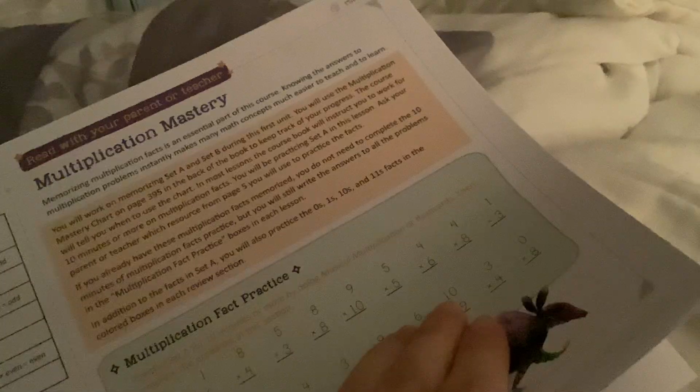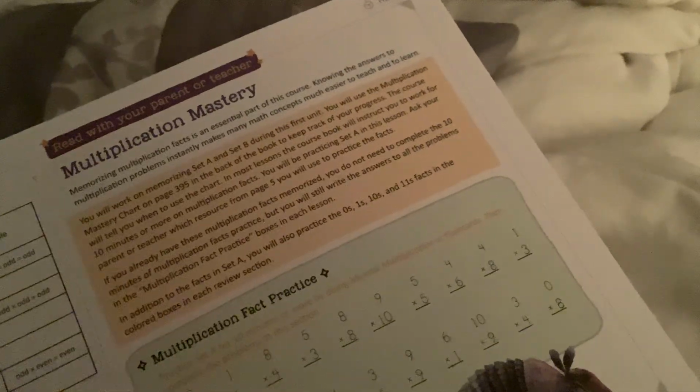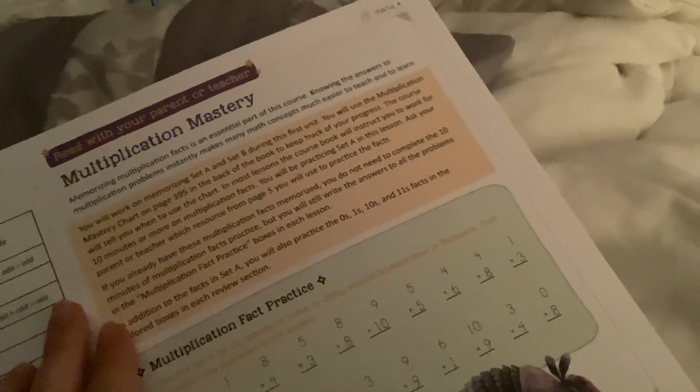So you can use whatever resource you want, but whichever one you choose. Where's page 5? So you can go on page 5, and whatever resource you like, you can tell me which one you used later. But the whole point is just to practice set A for this lesson.